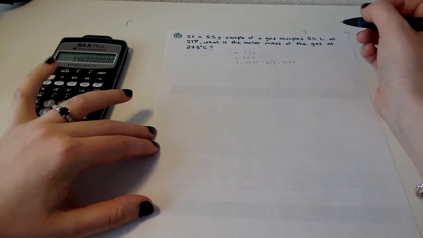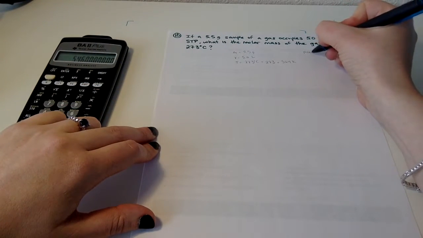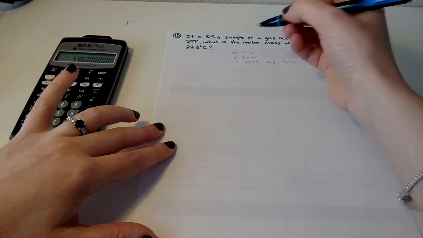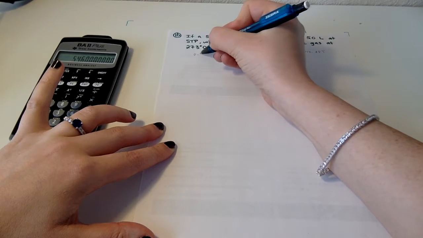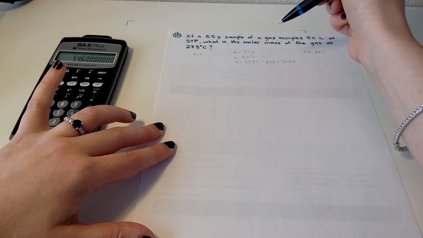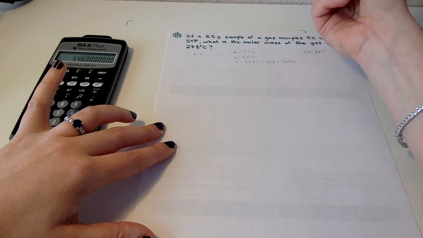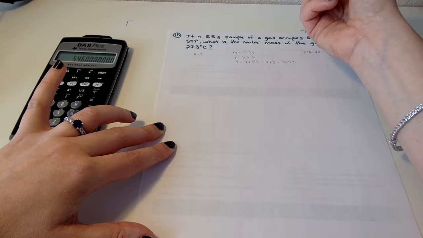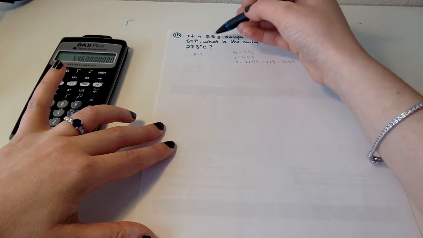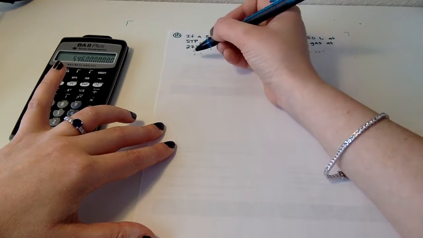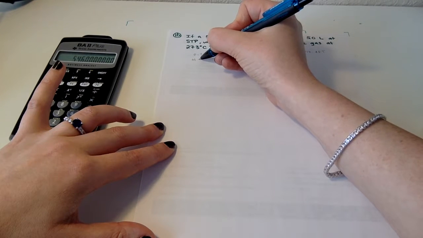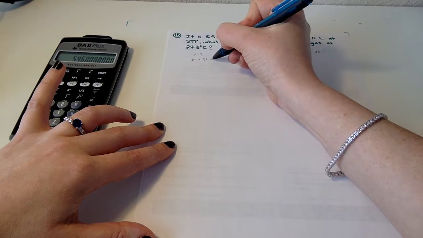Okay, so this one we're going to use PM equals DRT. P equals, we don't know. So STP, I guess it would be 1. What is the molar mass? That's what we're looking for. M here is going to be our molar mass in grams per mole.